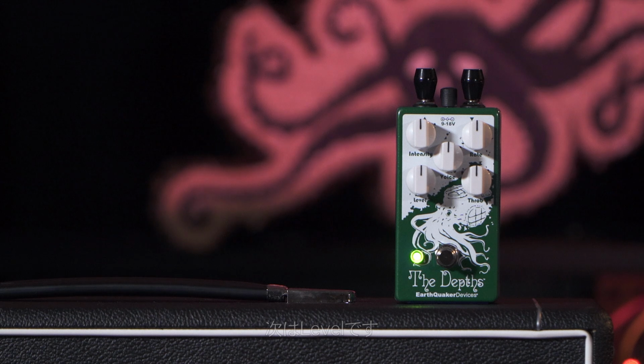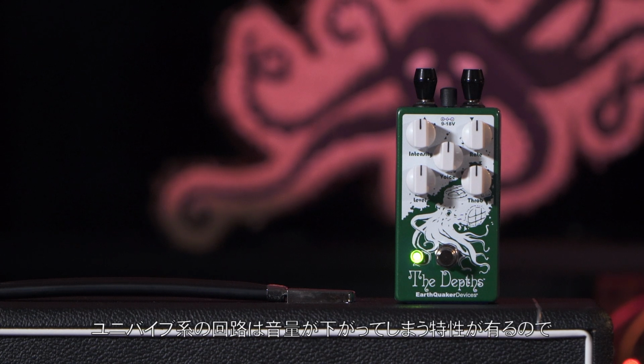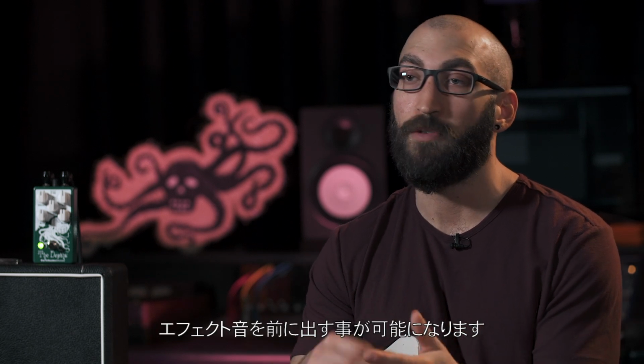Next, we have level. This controls the overall volume of the effect. Unity is around 1 o'clock, and everything above that is a boost. Now this control is particularly handy because due to the nature of the Vibe circuit, it can feel as though your signal is pulled back or at least sitting a little bit differently in the mix. So it's nice to be able to bring up the perceived level and make your affected signal more pronounced.